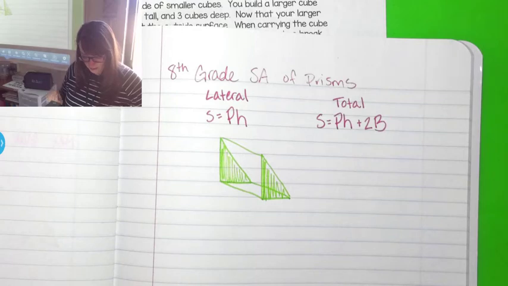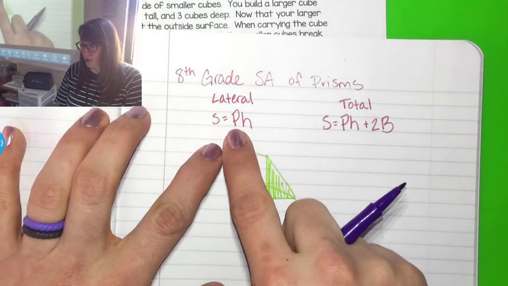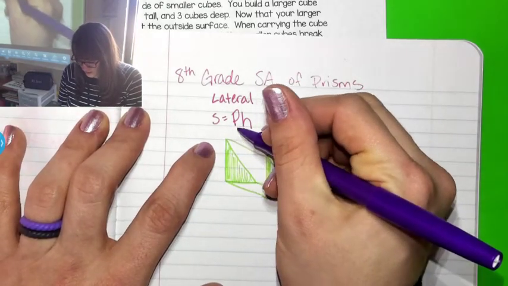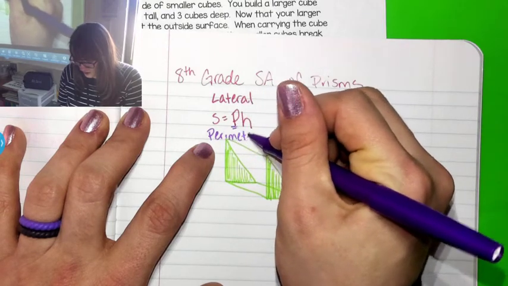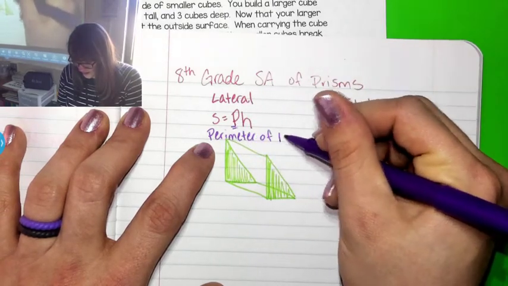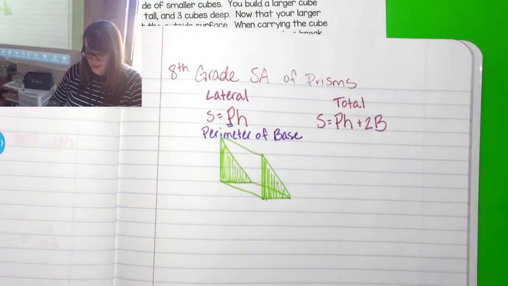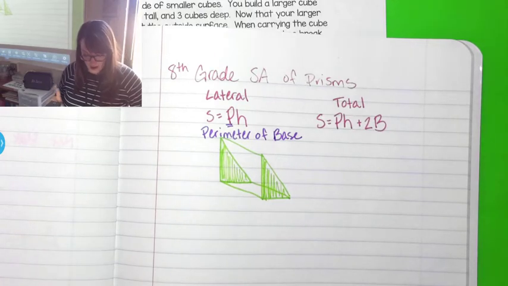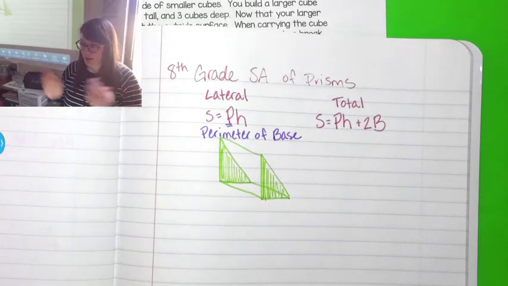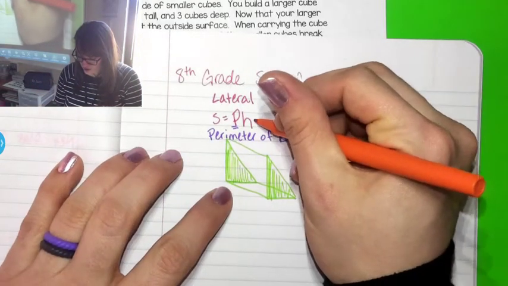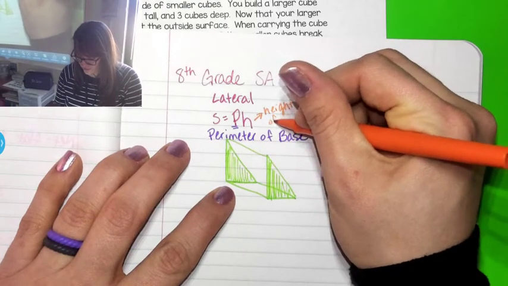I'm going to back up to my formula. P stands for perimeter of base. H is height of base. I'm sorry, H is distance between bases. So H is height of prism.